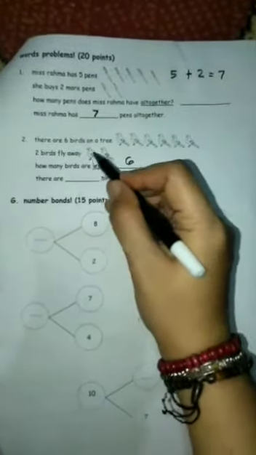Now this one, there are 6 birds on a tree. 2 birds fly away. How many birds are left? Remember, left. First, write down in here. 6 birds on the tree. 2 birds fly away. So, take away 2. Come on, 6 take away 2. How many? Okay, I know you can do it. 4. So, there are 4 birds left.